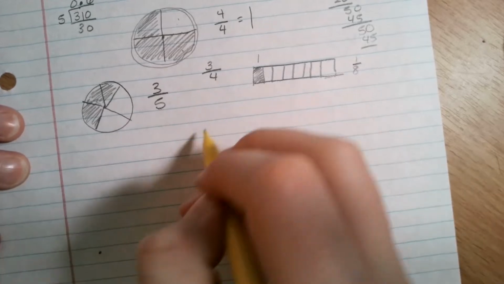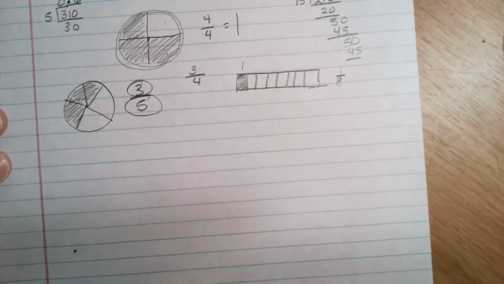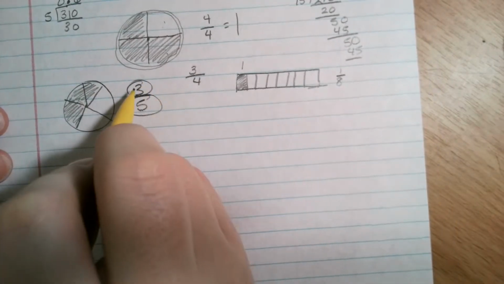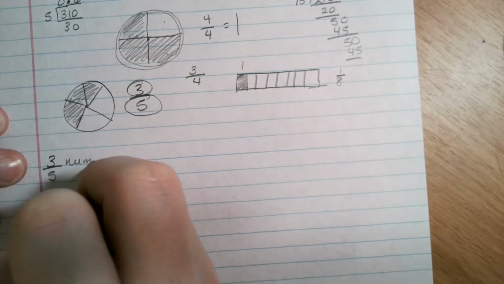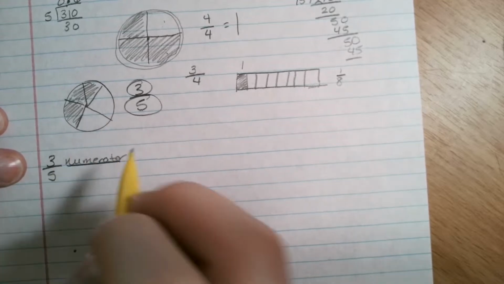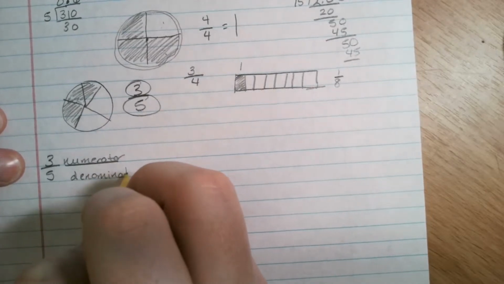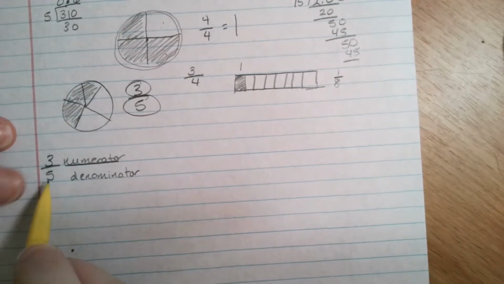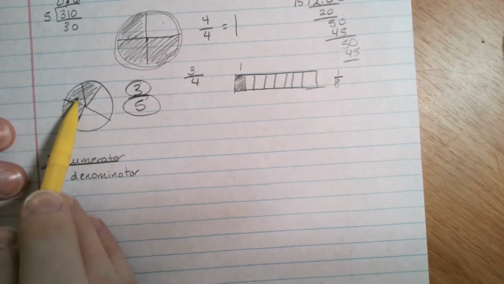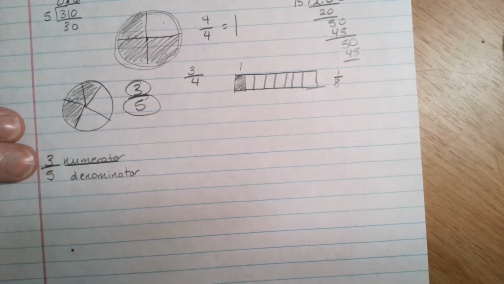Now, as far as the numbers go, we're going to look at this 3/5, a number in the top and the number in the bottom. The top number is called a numerator. And the bottom is a denominator. Because remember way back when we talked about denominations, this one describes the pieces we're talking about, and the numerator numbers off the pieces we're talking about.